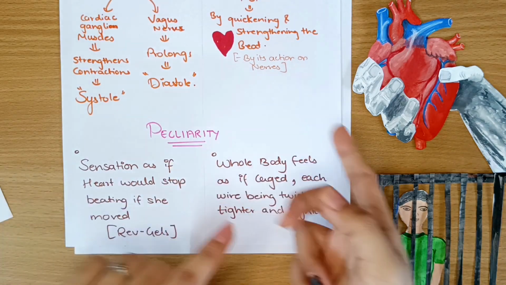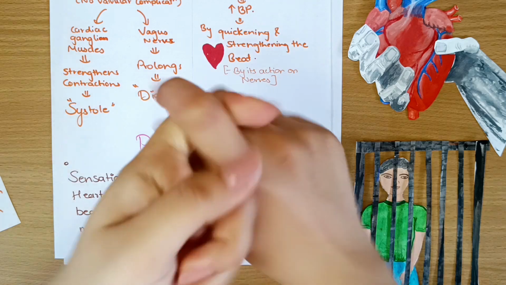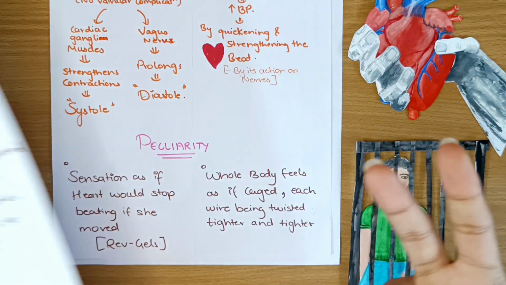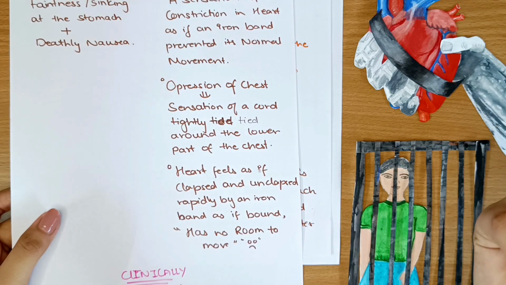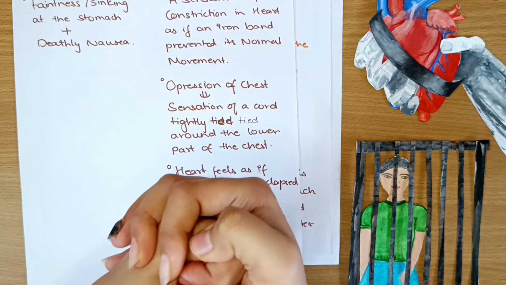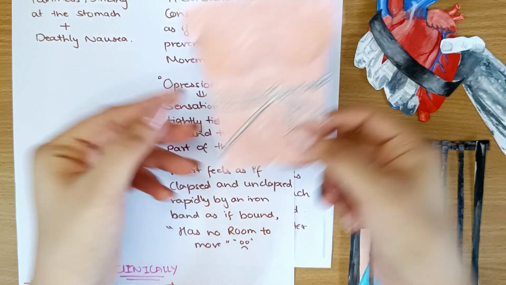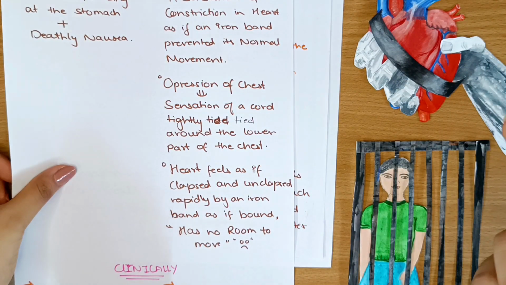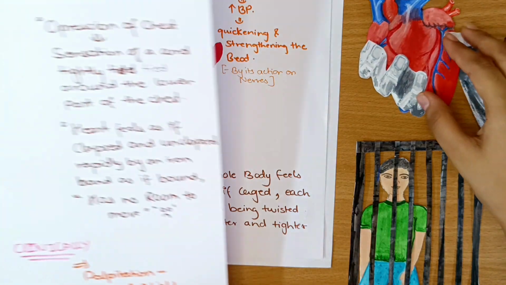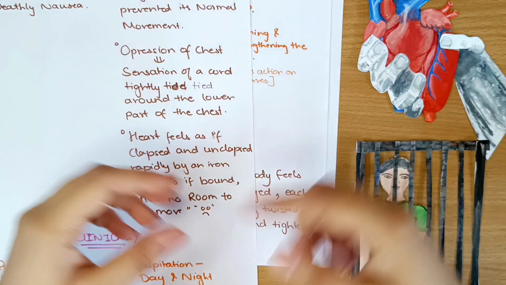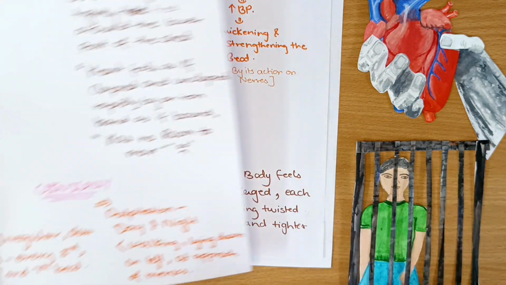What we saw in Cactus was that the whole body feels as if caged and each wire being twisted tighter and tighter. Also, there is a sensation of constriction in the heart, because of this iron band the normal movement is prevented. We saw the oppression of the chest at the lower part of the chest, and that this chest feels as if collapsed and unclasped rapidly by an iron hand. Right, these were the points that we talked about in peculiarity.